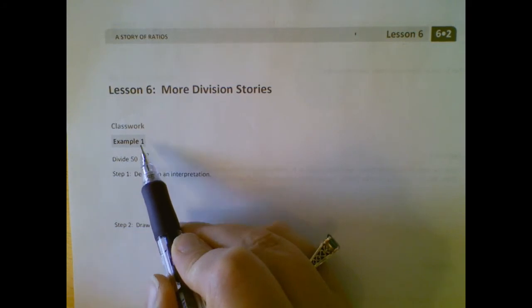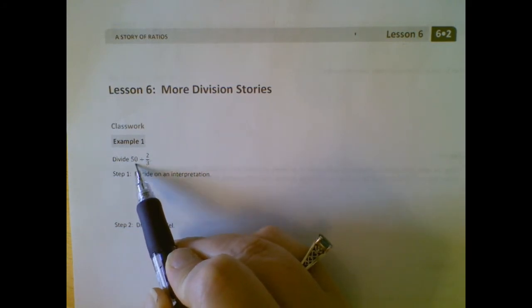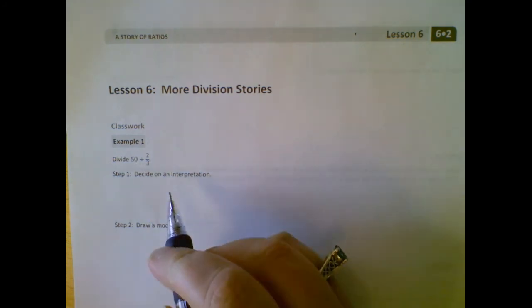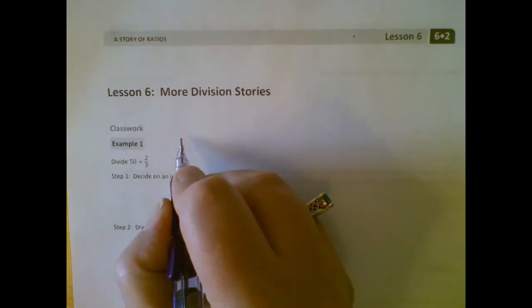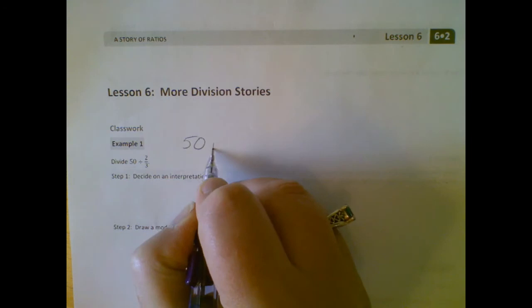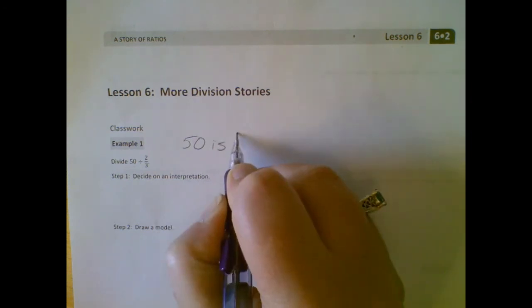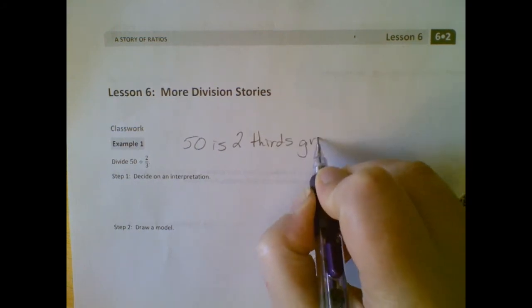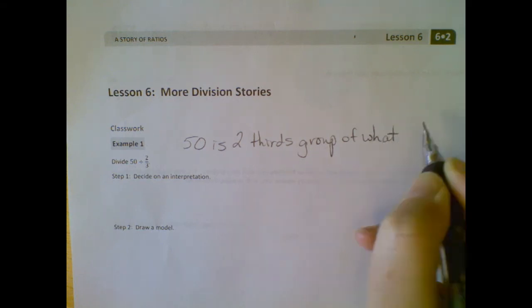Today, classwork, our example 1, we're dividing 50 and remember, broken into groups of 2/3. 50 is 2/3 group of what size?